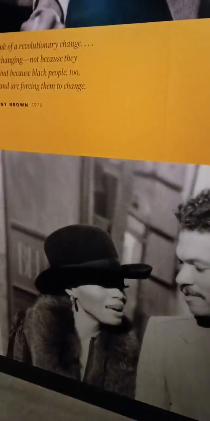So what do they got in here? Okay, they got Billy Dee and Diana Ross. That must be Lady Sings the Blues. No, this is Mahogany. They were in more than one movie together. So, Jackson 5. Michael Jackson.